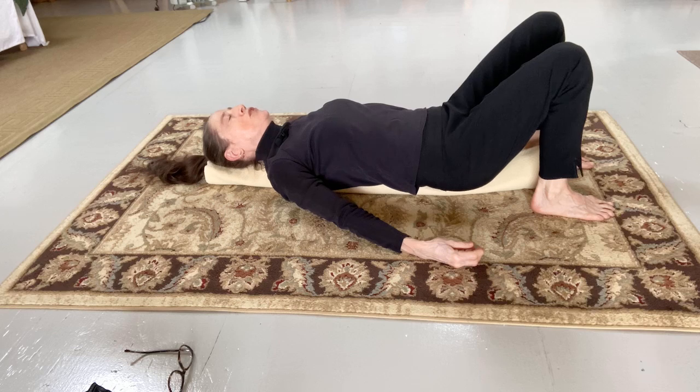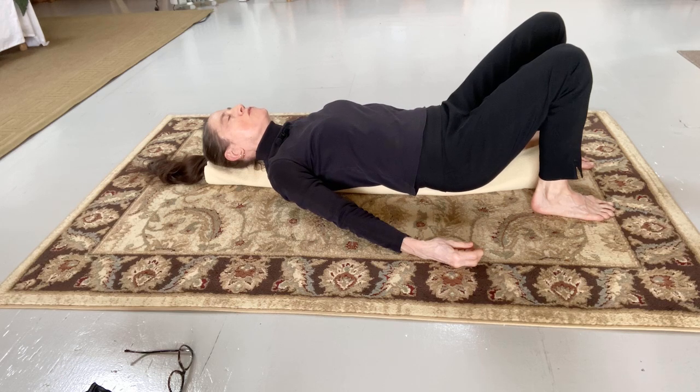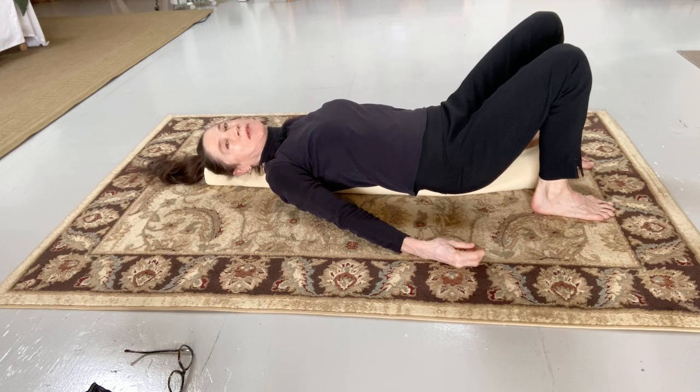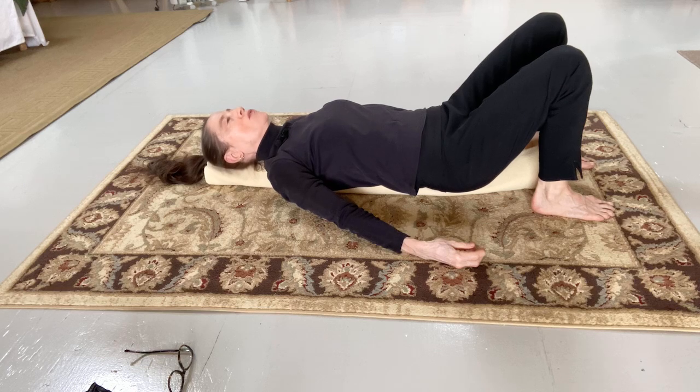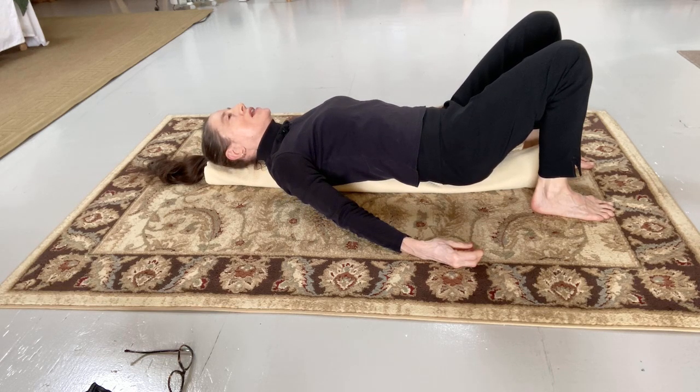And this is only for you. You're not trying to fulfill some standard. So please only go as far as you can where you feel like you're really in control of the movement and you're not liable to slip or fall all the way to the floor.